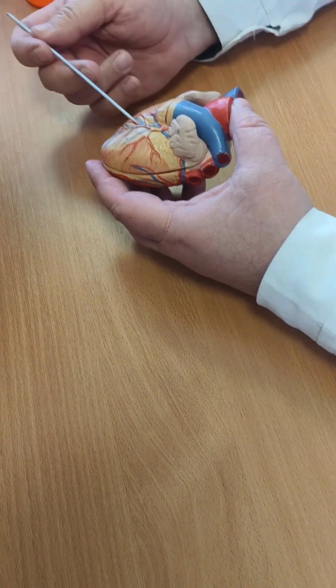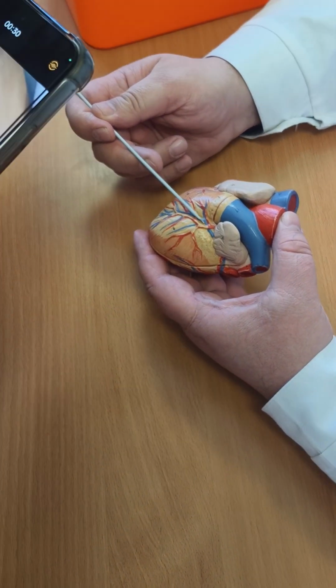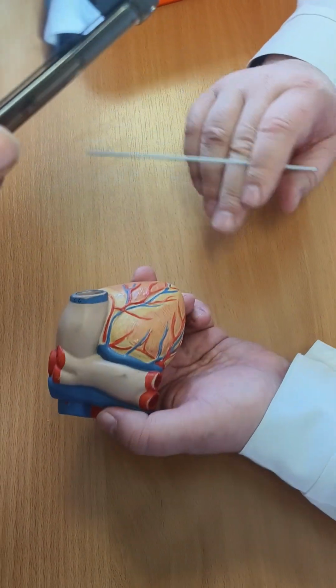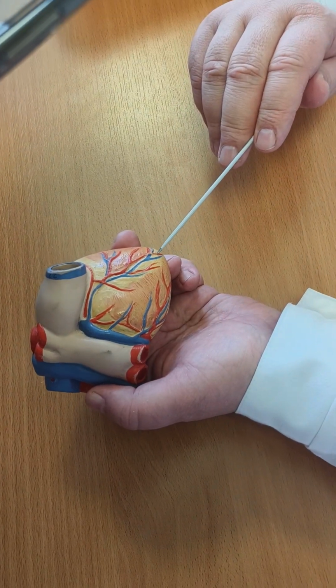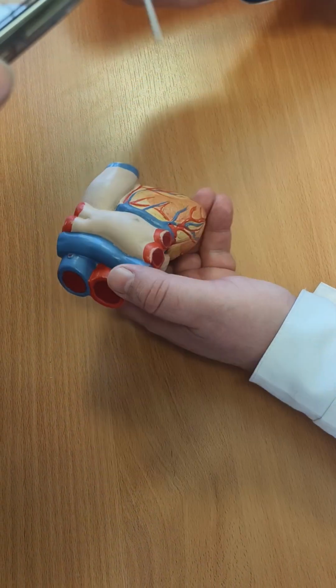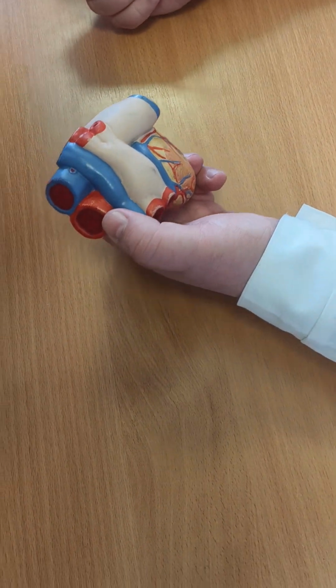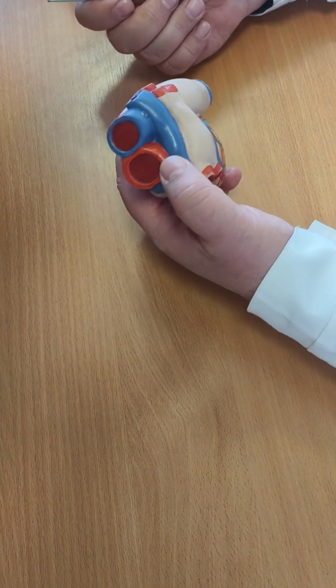On the external surface, we can see the sulcus interventricularis anterior between the right ventricle and left ventricle. On the diaphragmatic surface, the sulcus interventricularis posterior, the same between right and left ventricle. And this groove is the sulcus coronarius cordis. It is between the atriums and ventricles.